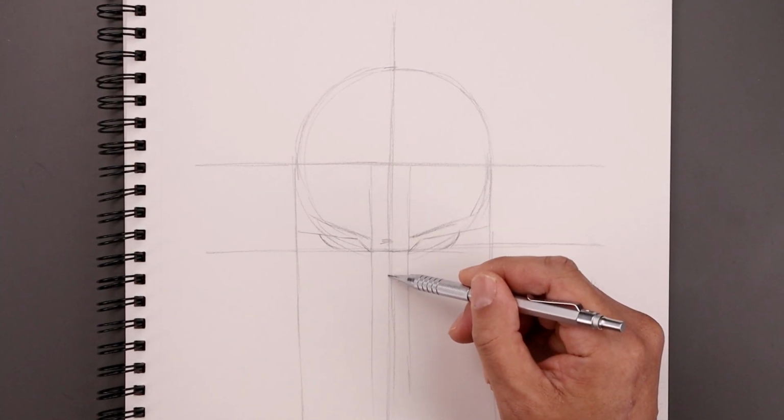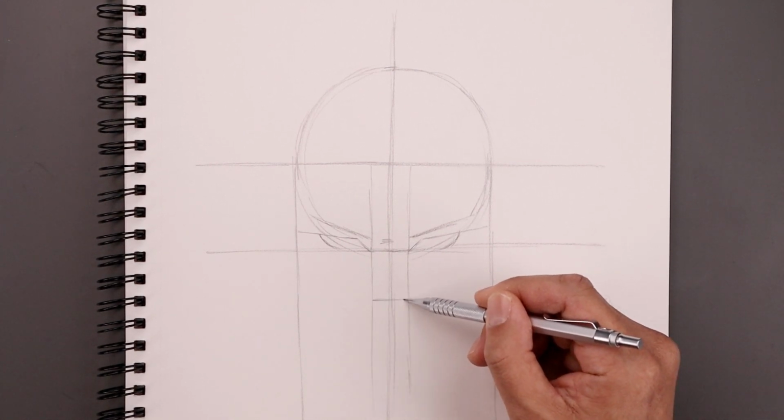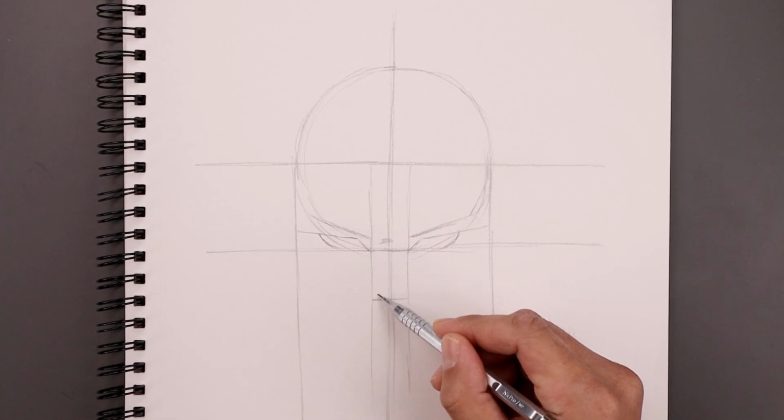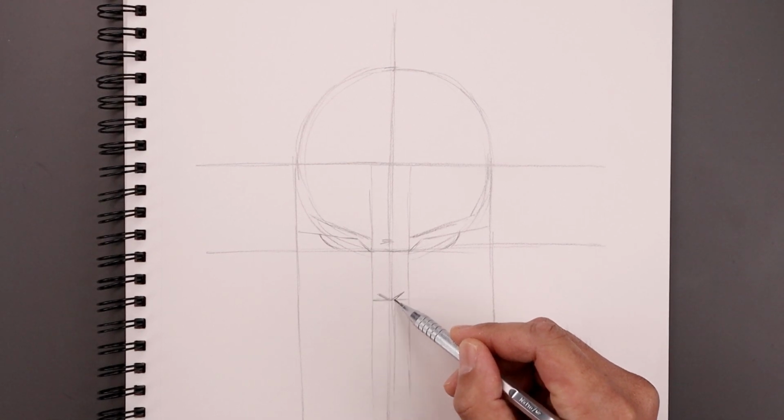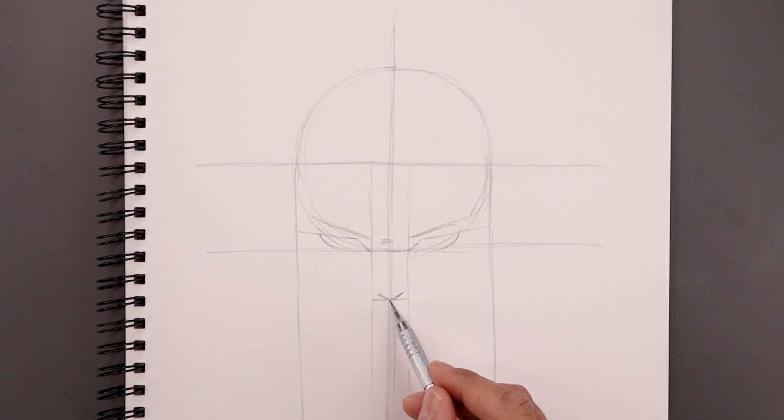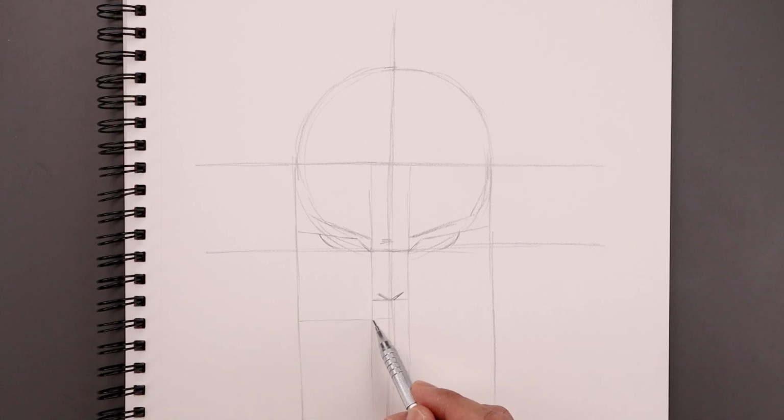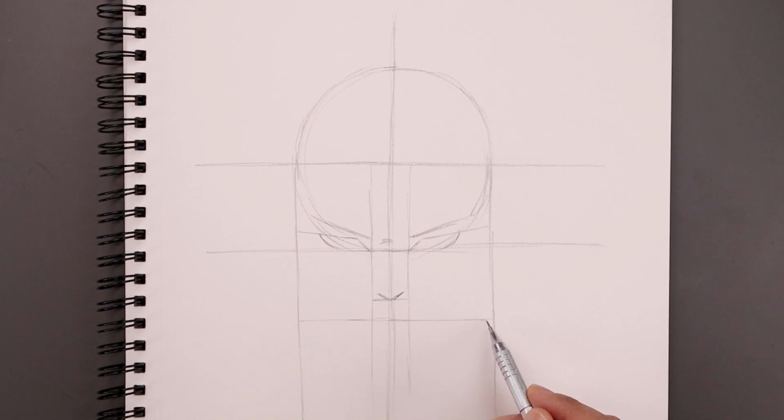Now from the center, let's move down, just mark off the bottom of the nose with a straight line. And then from that center point, just going to angle this up and out towards the side, like a V. From the tip of the nose, let's step down again, draw a straight line going across the mouth. From this line, step down, draw a short line going across the lower lip. Step all the way down towards the chin and draw another line.